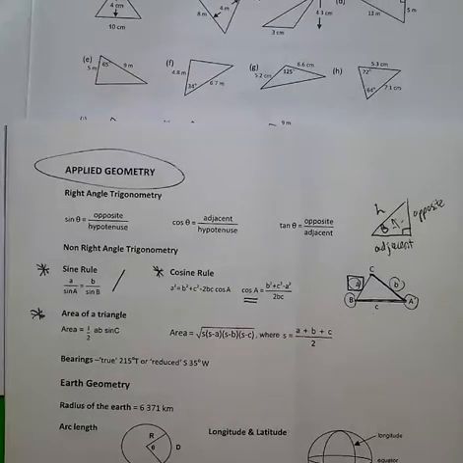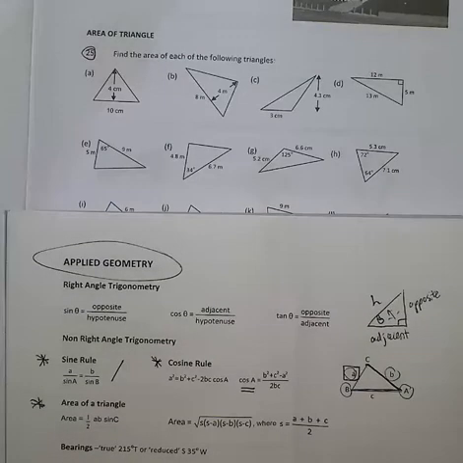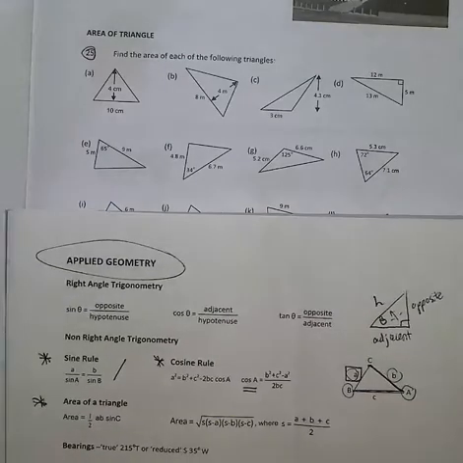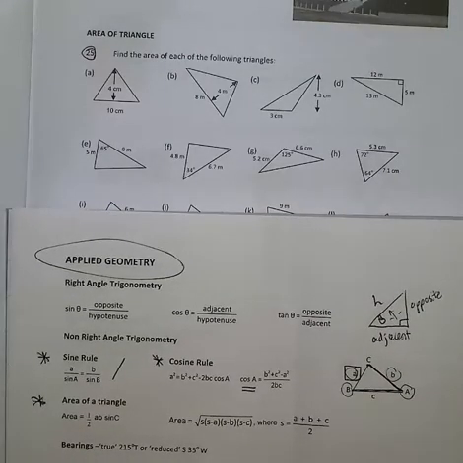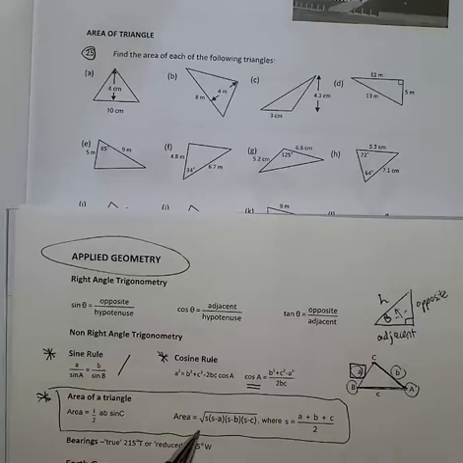Now, when we're working through the area of triangle problems in question 25, we realise that there's three different techniques we can employ in order to find the area of a triangle. Your formula sheet gives you two. First one, half AB sine C, and the second one, which is called Heron's formula. We only use that when we've got three side lengths A, B, and C.